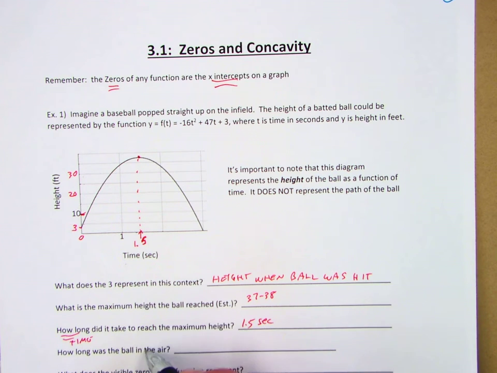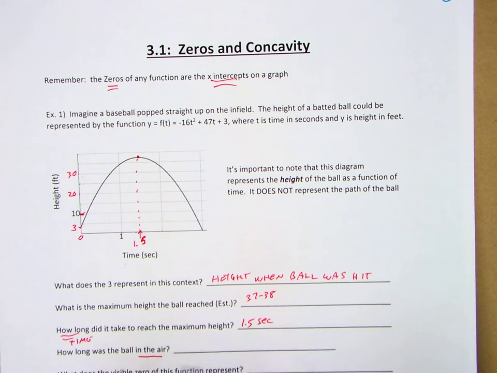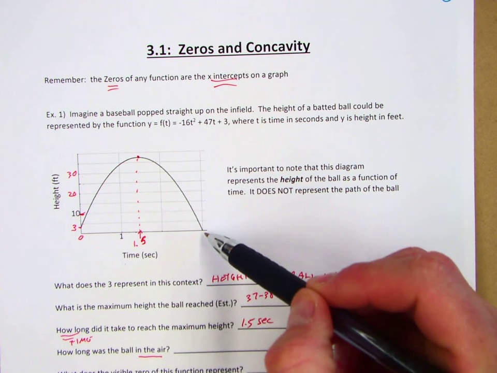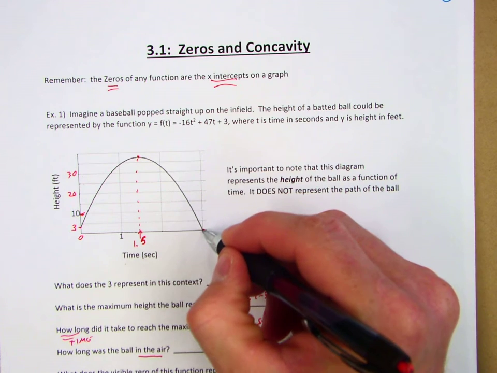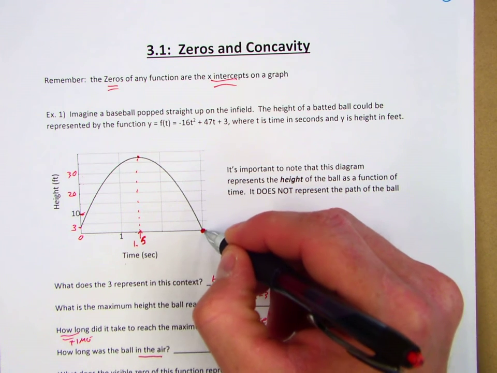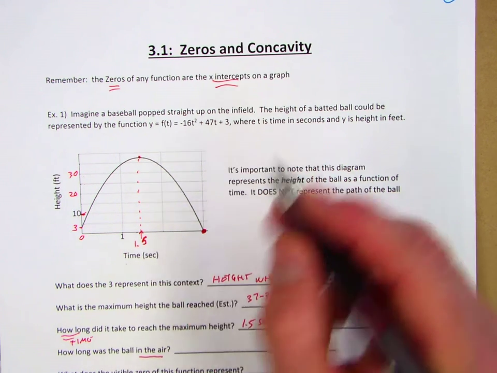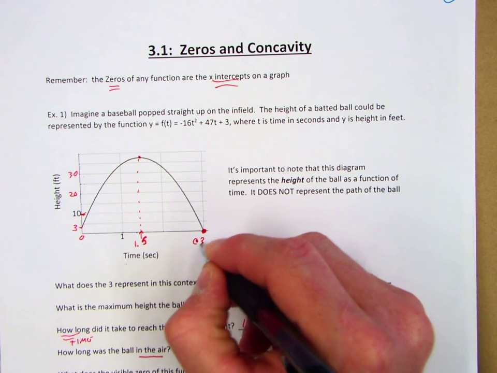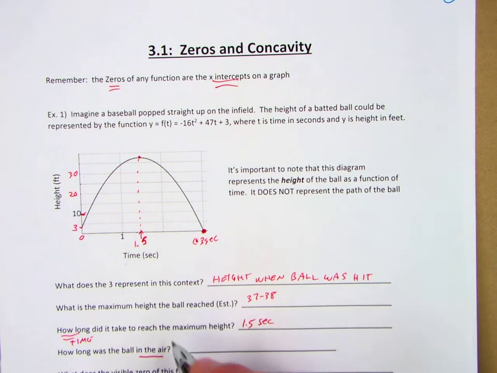Now, how long was the ball in the air? It's in the air until the height is 0. So when it gets down here, the ball is no longer in the air because the height is 0. So this is around 3 seconds. So the ball was in the air for roughly 3 seconds. Again, not exact, but pretty close.